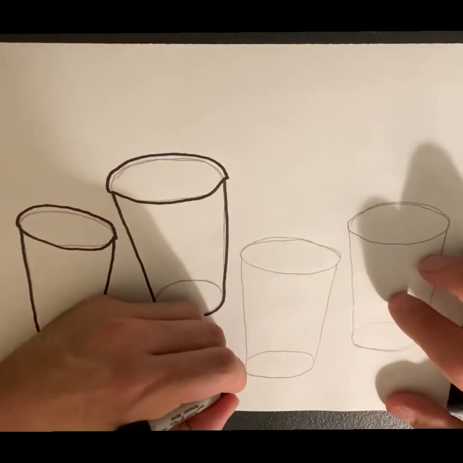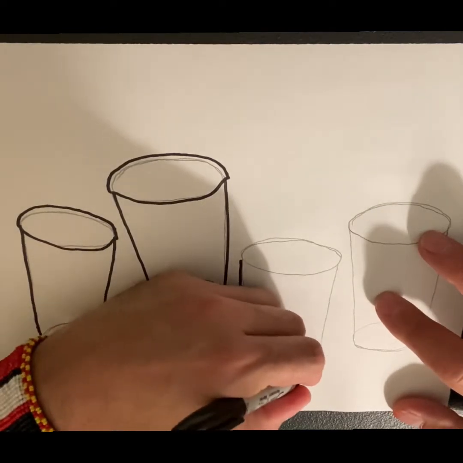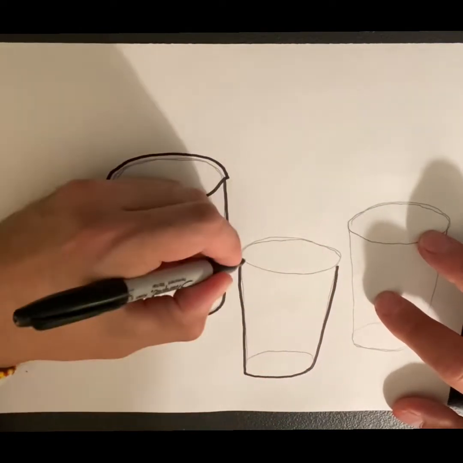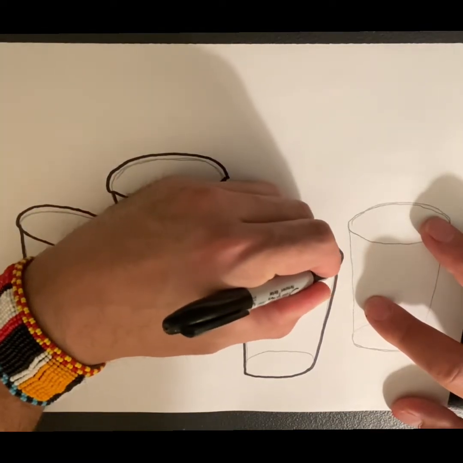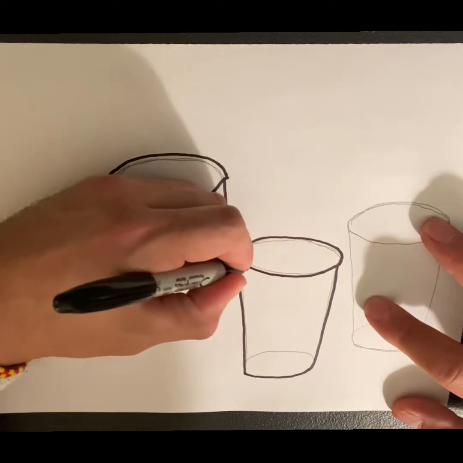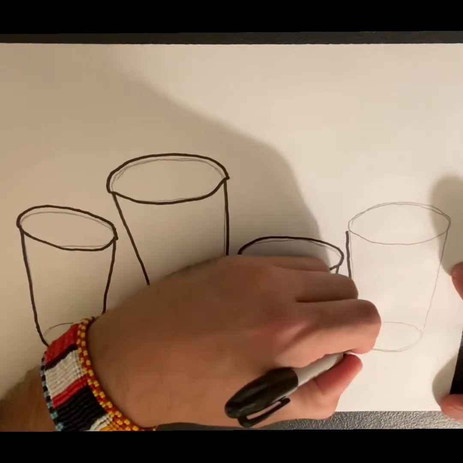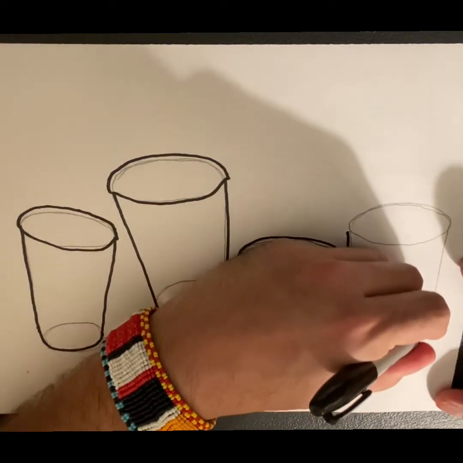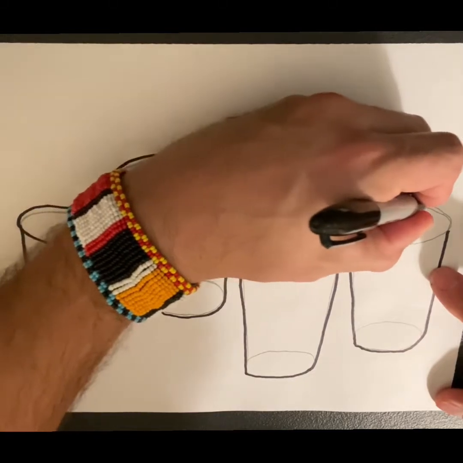All right, so we're gonna repeat that for the rest of them, and if you need to alter the shape slightly to make it look a little bit more realistic, those are little choices that you're gonna have to make. And then the same thing on the last one. Come around here and kind of go a little bit wider on the top.